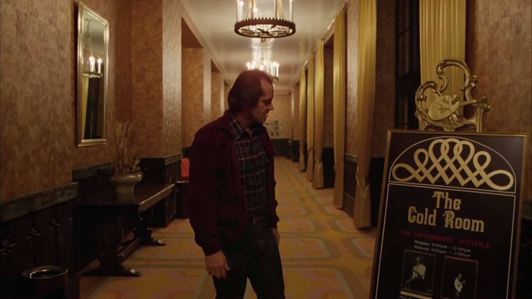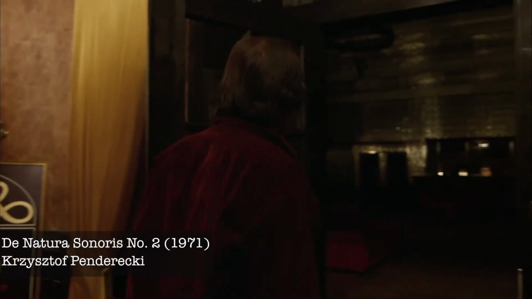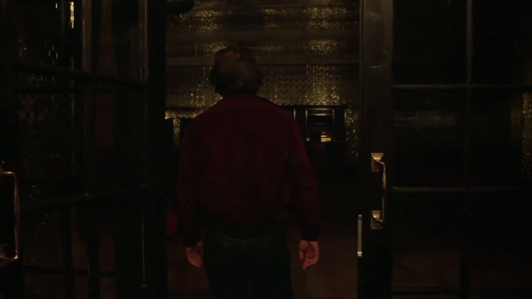From this, it can be concluded that music is what will make or break a horror film, and the music used in The Shining is a big part of what makes the film so great.